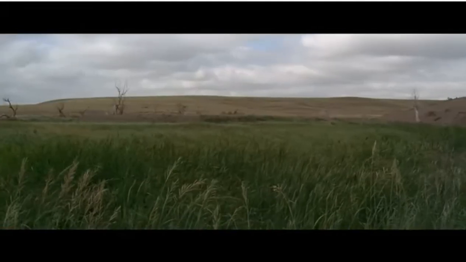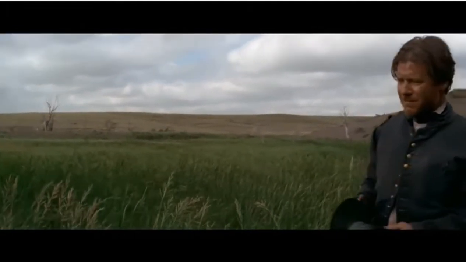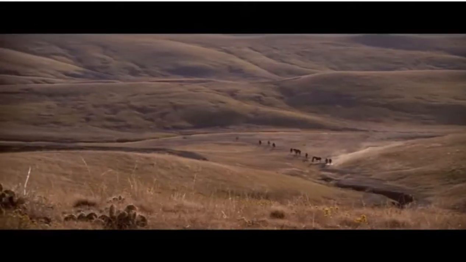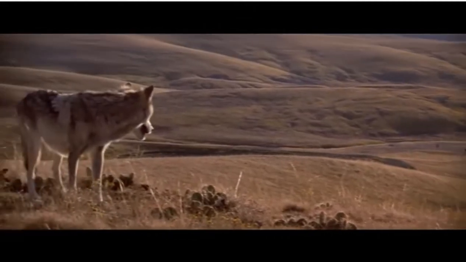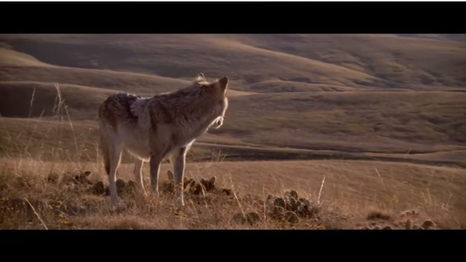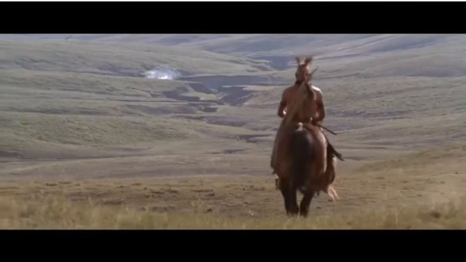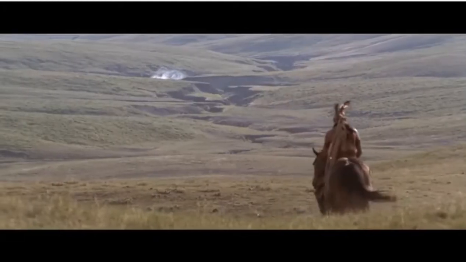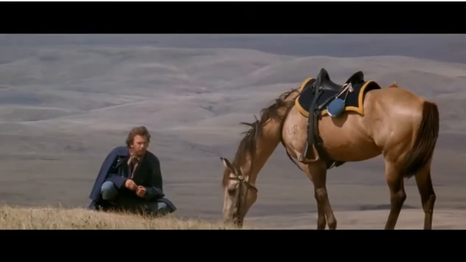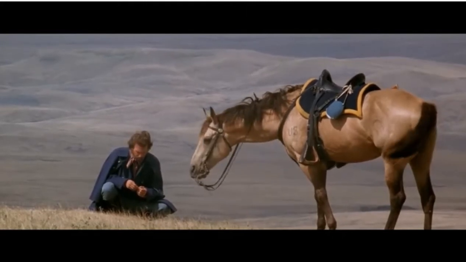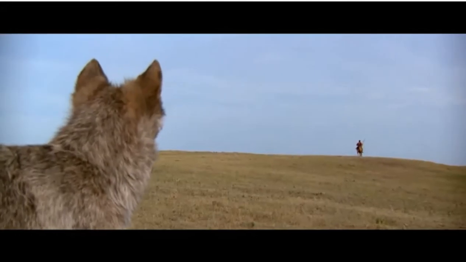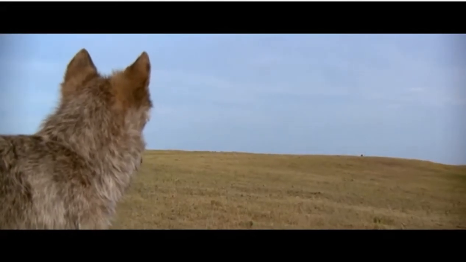It's important to get a sense of how forbidding a place the Great Plains were at this time. We're looking at a place of incredible magnitude. We're looking at a place with very little trees, forests, a supply of timber. We're looking at a place where there's not always a great water supply, just acres upon acres upon acres of untamed grasslands.